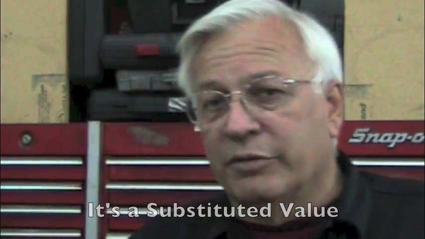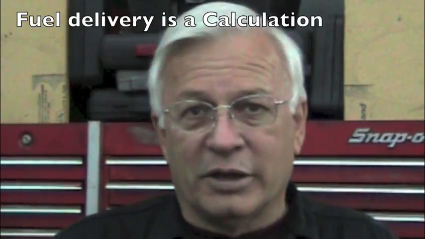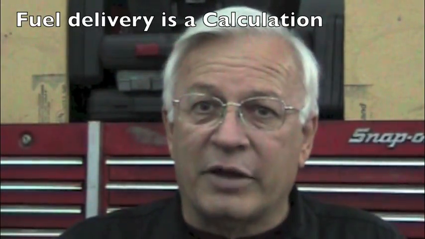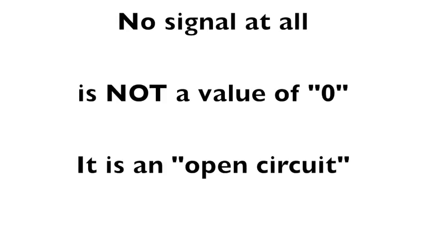Remember, fuel delivery or injector pulse width is a calculated value. Since it's calculated, there must be values there to calculate. In an equation, each value must contain a real value or that calculation can't be completed. So when the computer sees no signal at all, no signal at all is not a value of 0.